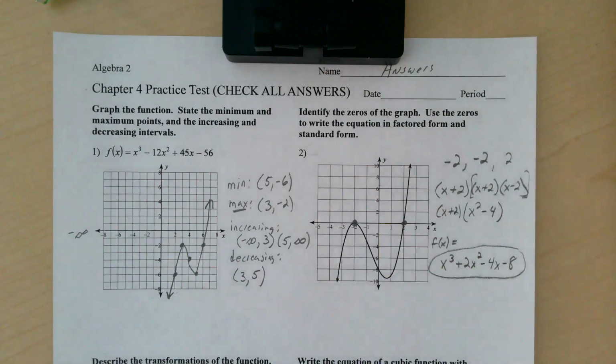And if you have time on your test, take a couple seconds and type it in at the y equals screen and hit graph, and it should look like the graph that I provided. So that is number 2.